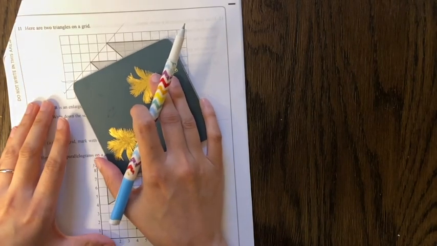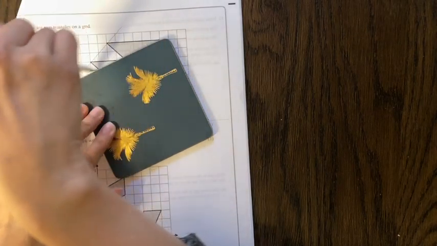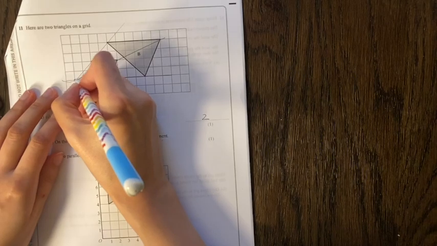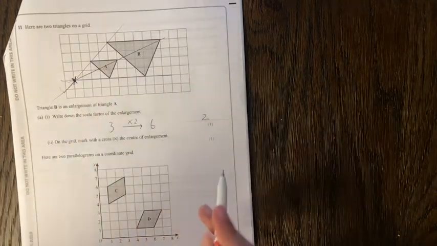So the last line is only going to be 3 lines because there's only 3 points in this triangle, and where they all meet is your centre of enlargement. Oops, it's a cross, not a dot, but that basically helps you get the point.